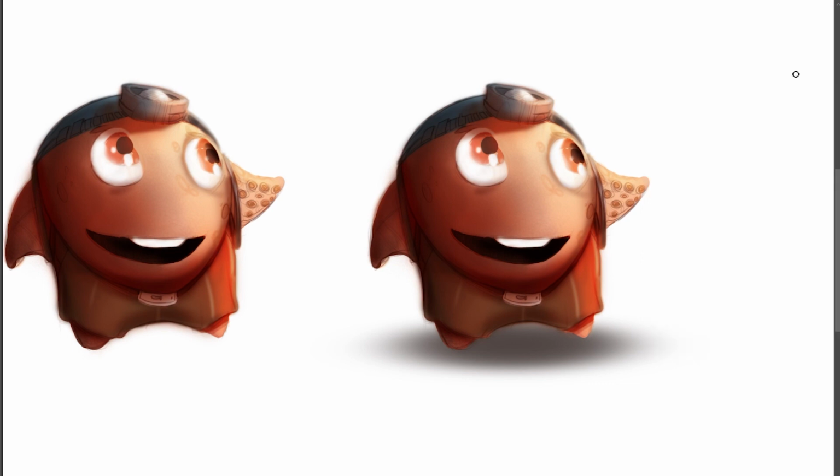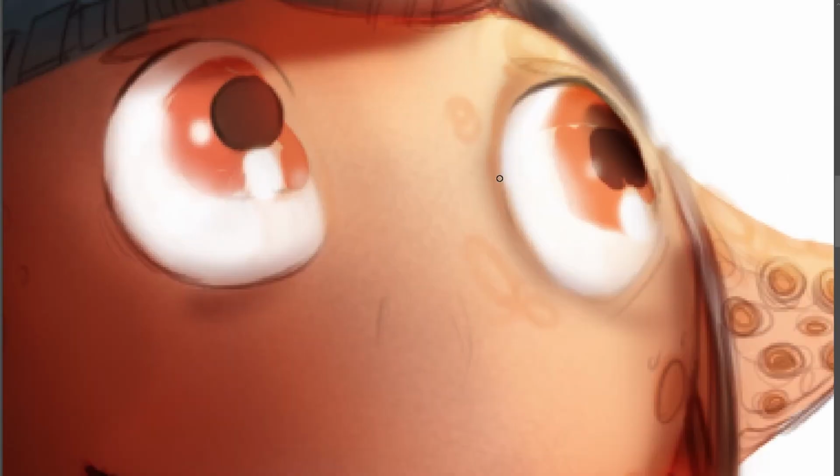Don't simply add details and unnecessary complexity for the sake of it, unless this is in fact the aesthetic you're aiming for, in which case, happy drawing!